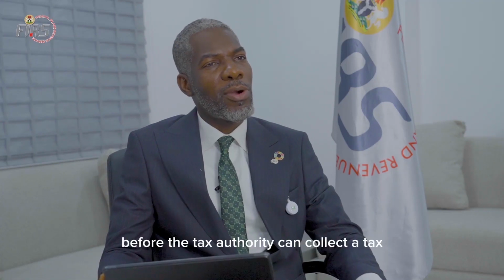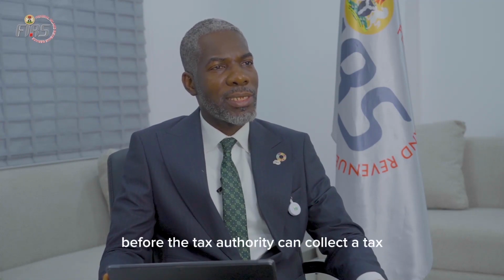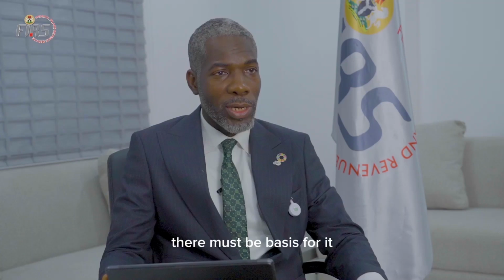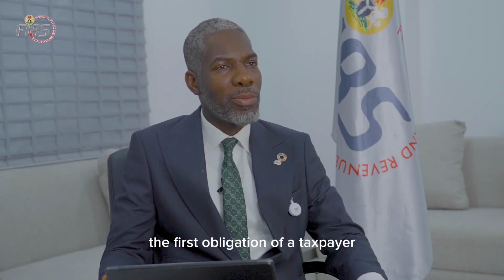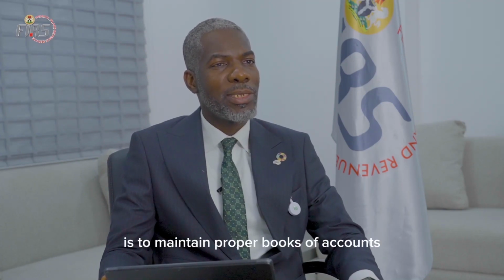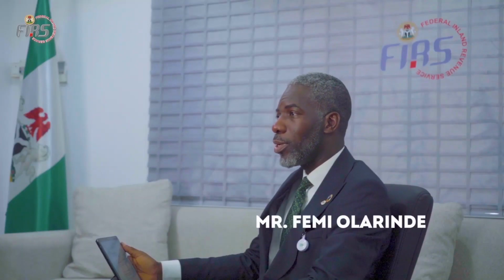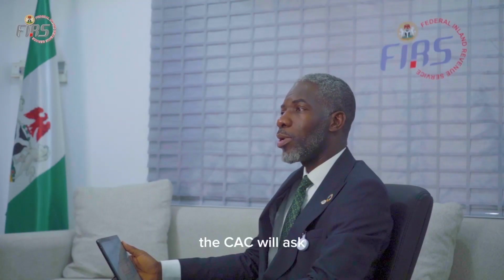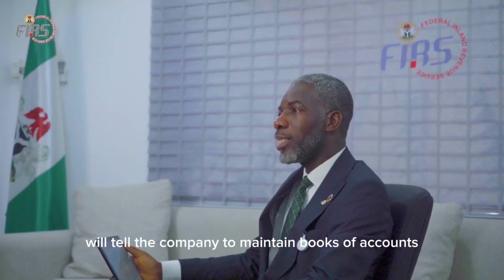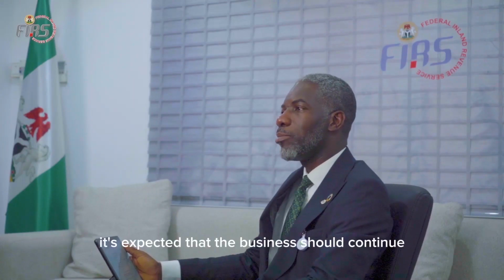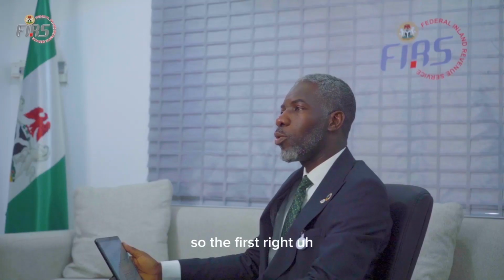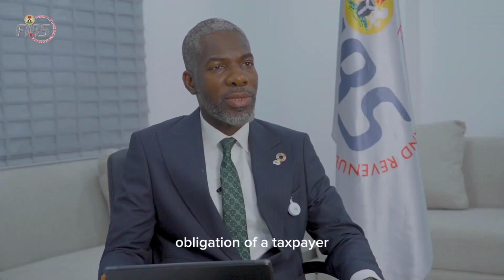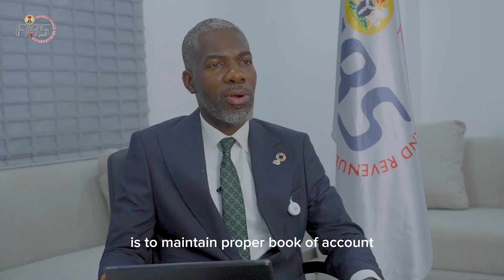The first thing is that before the tax authority can collect a tax, there must be a base for it, a basis. So the first obligation of the taxpayer is to maintain proper books of accounts. When a man goes into business, even right from incorporation, the CAC will tell the company to maintain books of accounts and file, because it's expected that the business should continue. So the first obligation of the taxpayer is to maintain proper books of accounts.